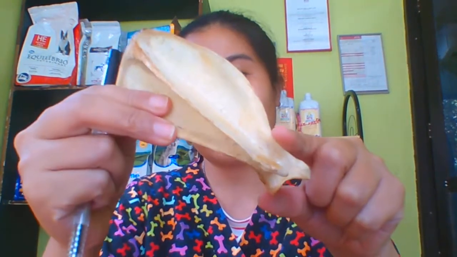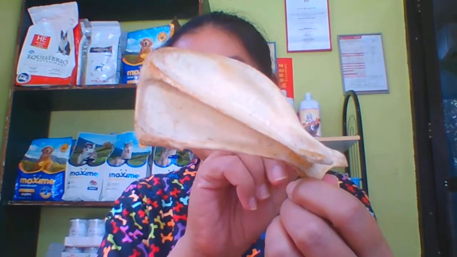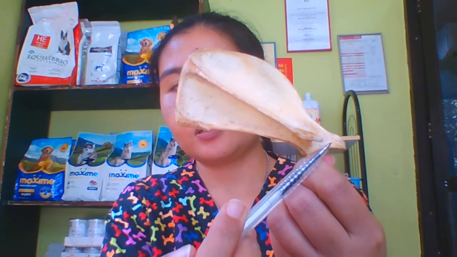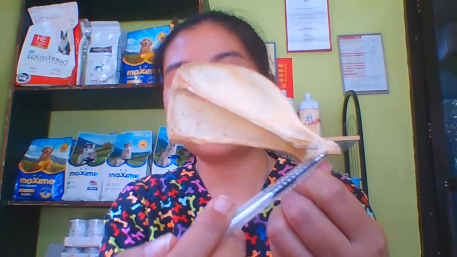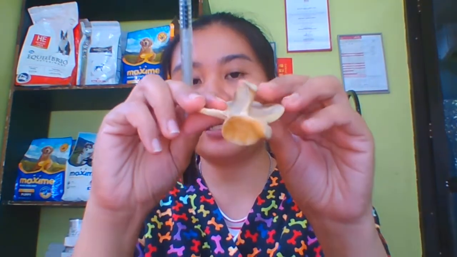Next, we have another part over here, this one. This is the scapular notch. So I'm going to point the ball pen. This is the scapular notch. And this one over here is the supraglenoid tubercle. This one is the supraglenoid tubercle. And this is the glenoid cavity.